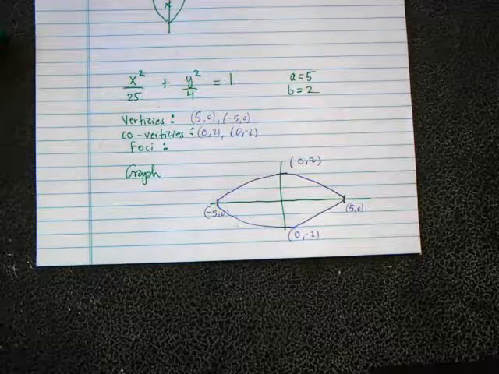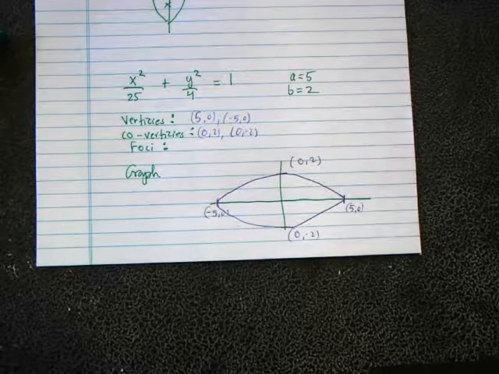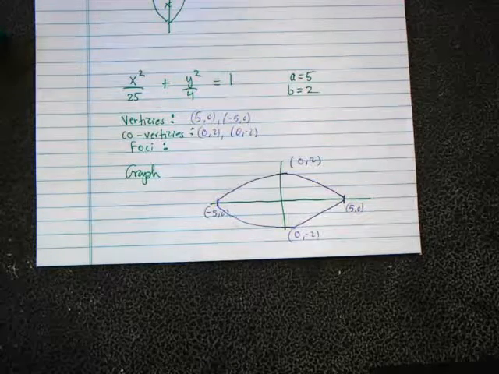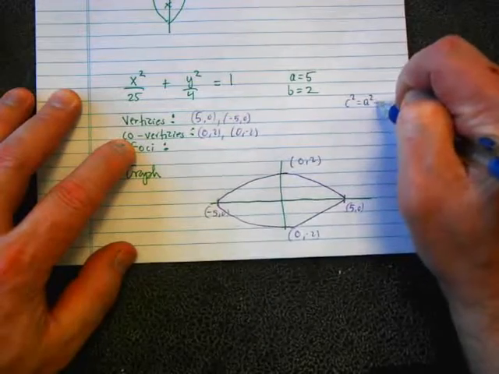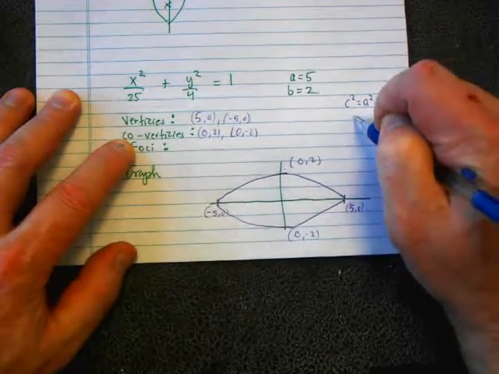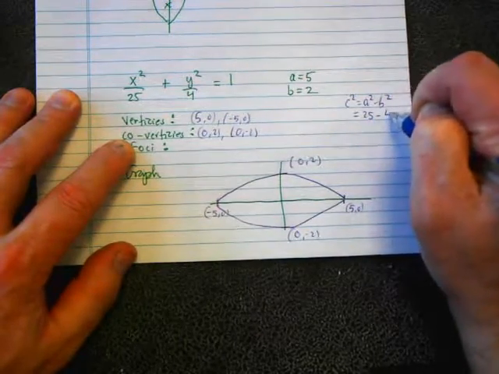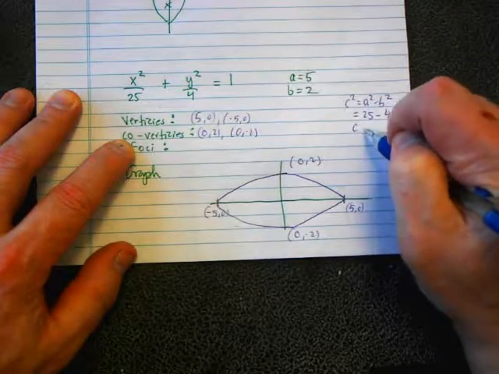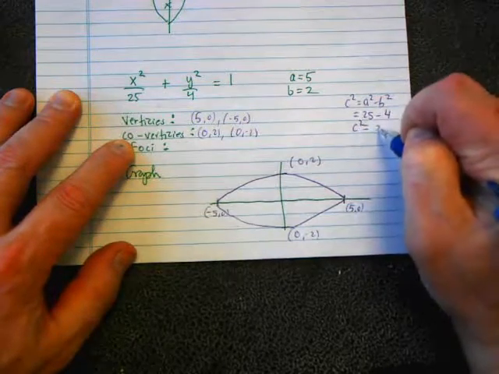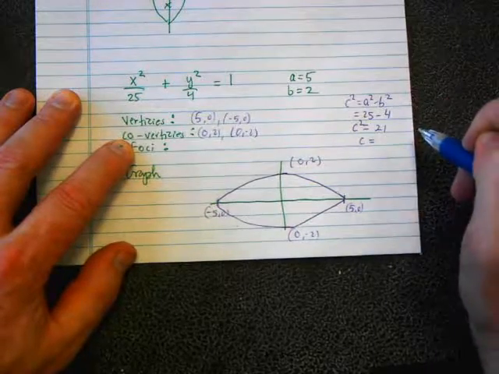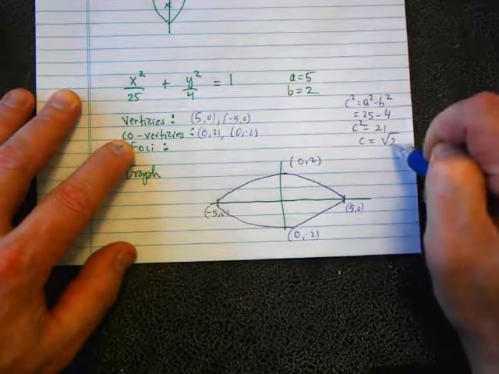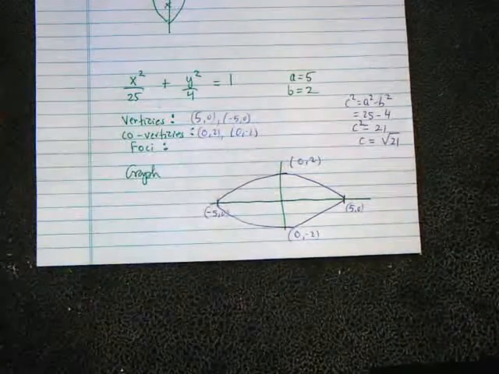To find the foci, we need to find the C value. How do we find the C value? Plug it into the formula. C squared equals A squared minus B squared. A squared is 25, B squared is 4. So C squared is 21, which means C is the square root of 21.